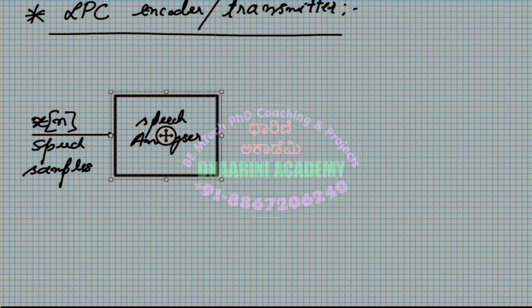With the synthesizer, we have already seen that it tries to make an estimation of this x of n. So these are the estimated parameters directly given to the speech synthesizer.